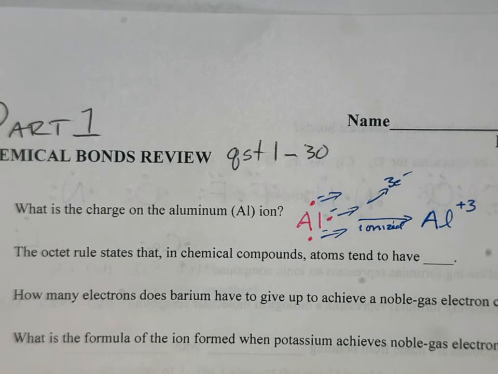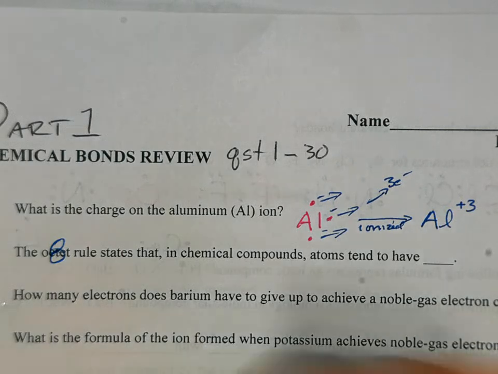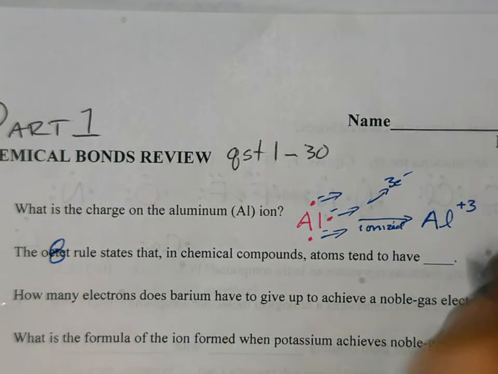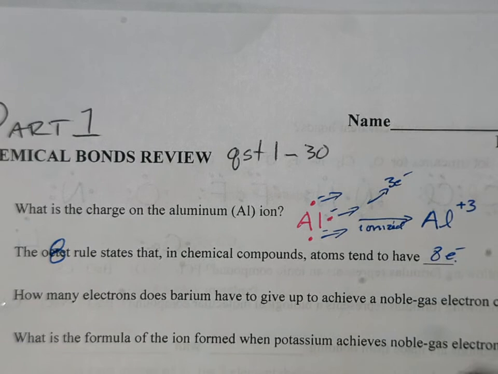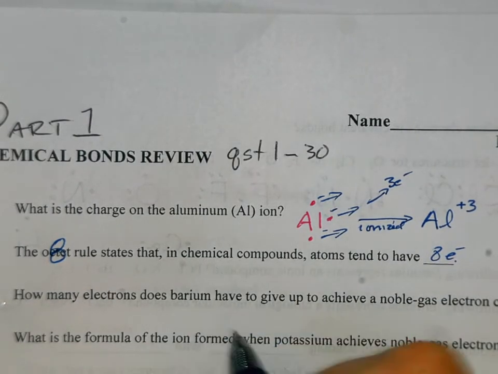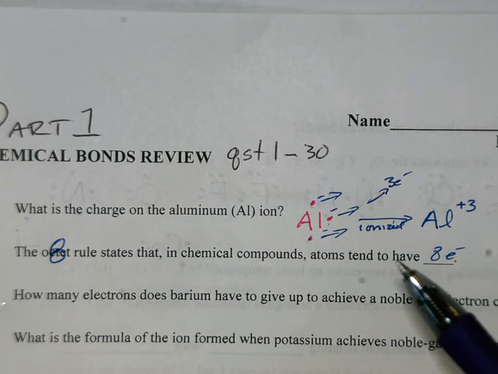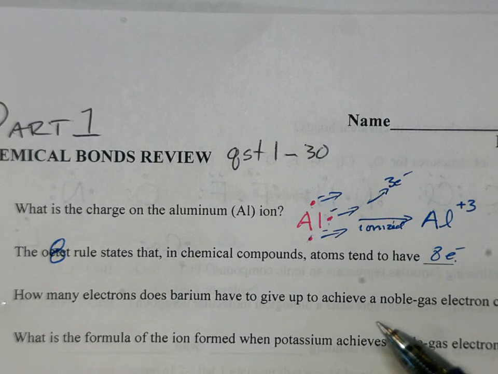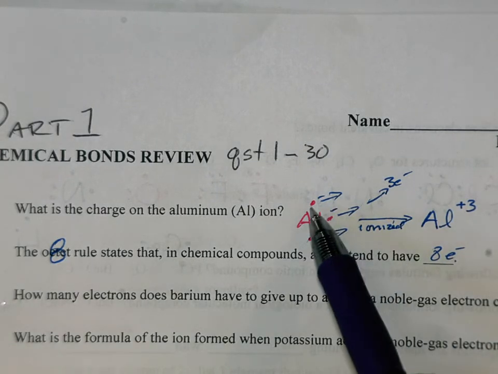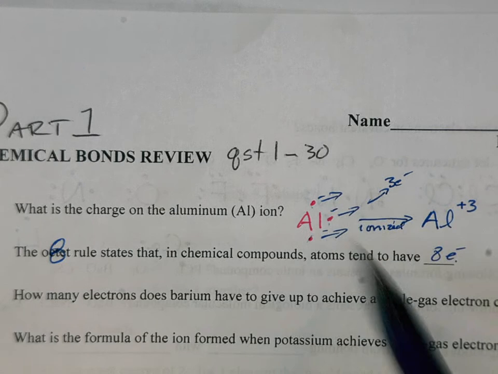The octet rule. Okay, octet, 8. So let's just call it the 8 rule. It states that atoms in chemical compounds tend to want to have 8 electrons around them. For example, let's go to our friend aluminum over here. Aluminum has those 3 electrons over here. It needs 8 electrons to be stable. But hey, atoms are lazy, so aluminum is much happier to get rid of those 3 electrons.